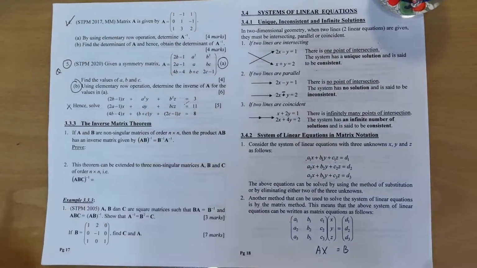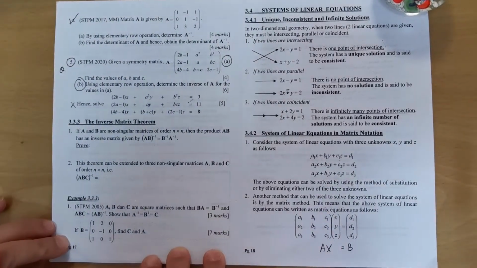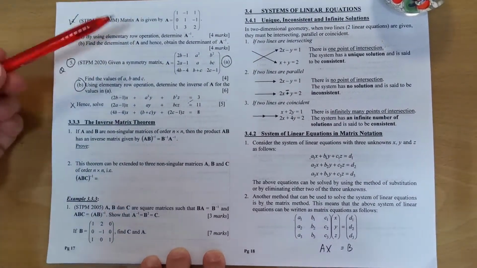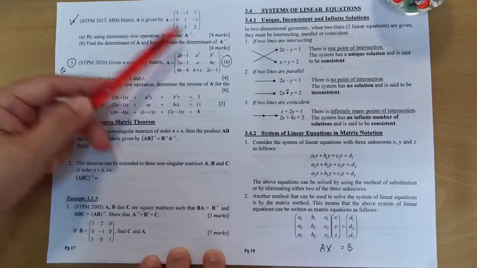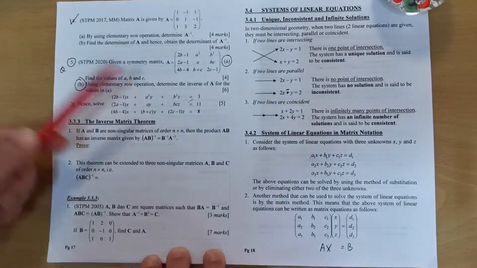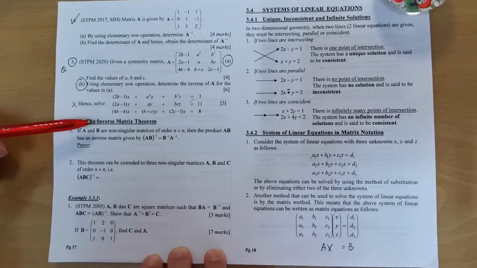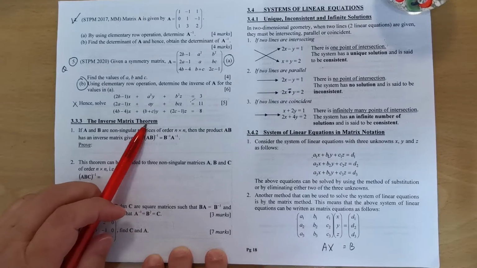Okay, hi class. So let's continue. All right, so just now you have learned how to find the inverse of a matrix by using the elementary row operation, right? Okay, now we will see some concepts about the inverse of the matrix theorem.